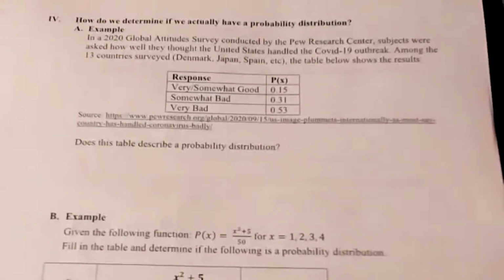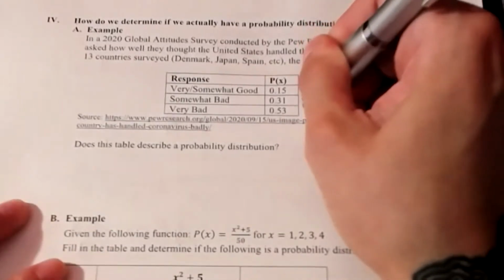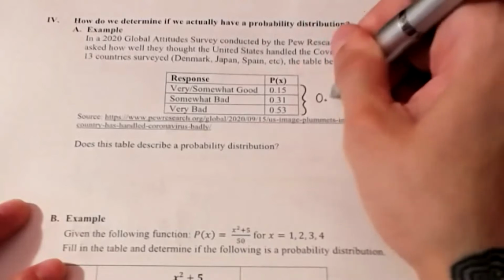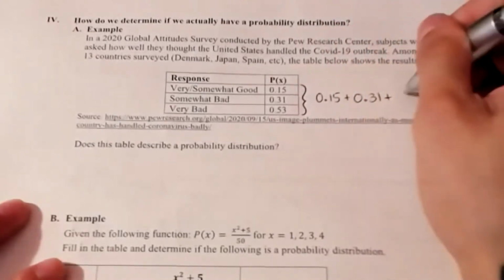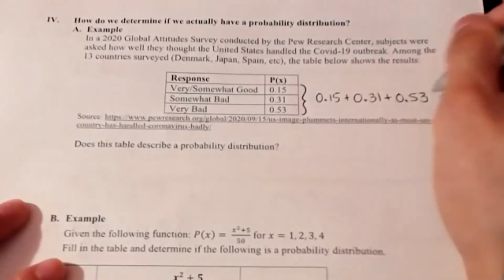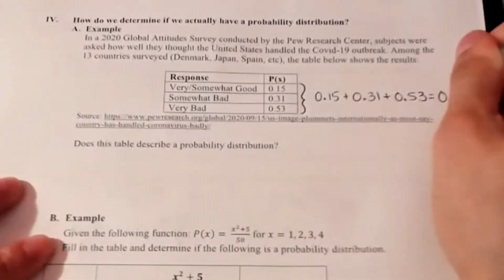So take a look at our table. What are your thoughts when you look at those requirements? It doesn't equal 1? Let's check it out. If you take this 0.15 plus 0.31 plus 0.53, what does that equal? 0.99. Okay, so it does not equal 1.